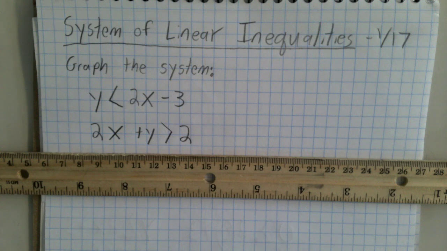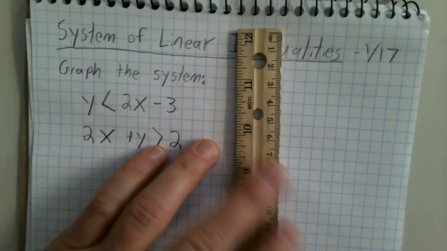So what we're going to do, we do what we did yesterday. We're just going to graph them separately, and we're going to see the shading. So let's graph these separately. So let's make a coordinate plane.